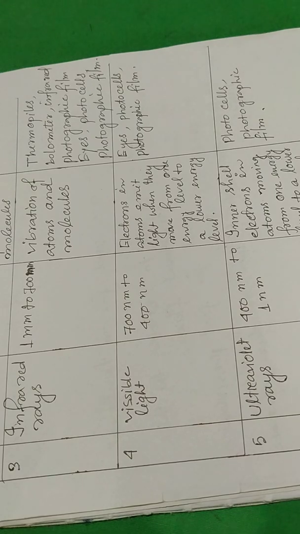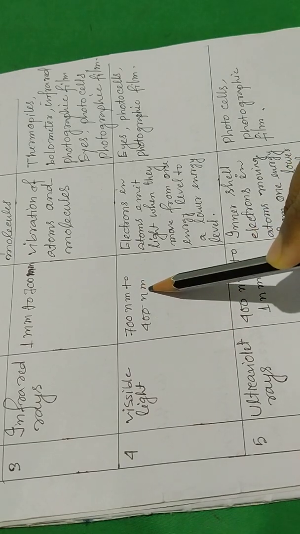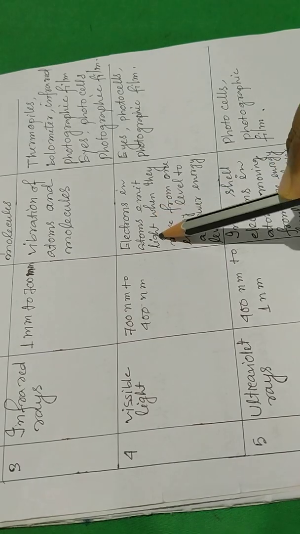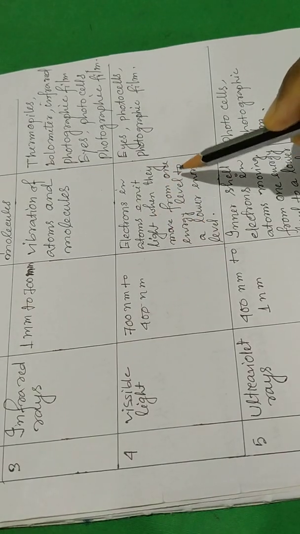It runs from about 4 times 10 to the power 14 hertz to about 7 times 10 to the power 14 hertz, or the wavelength range is 700 nanometer to 400 nanometer. Production: electrons in atoms emit light when they move from a higher energy level to a lower energy level.